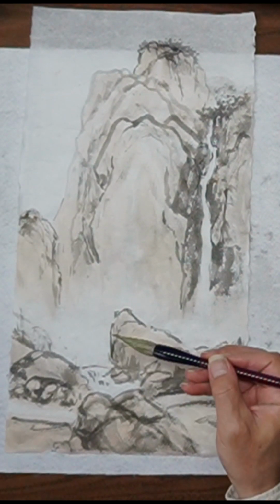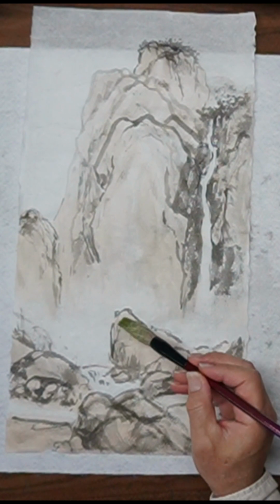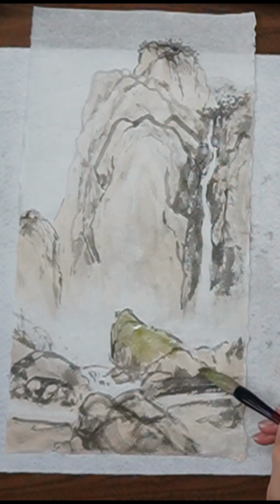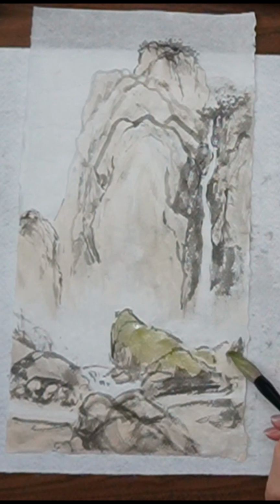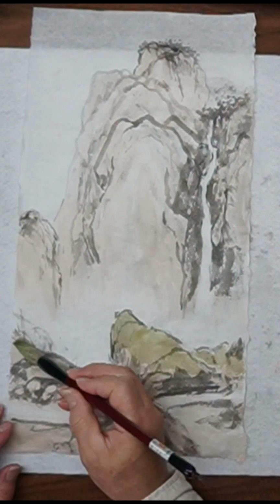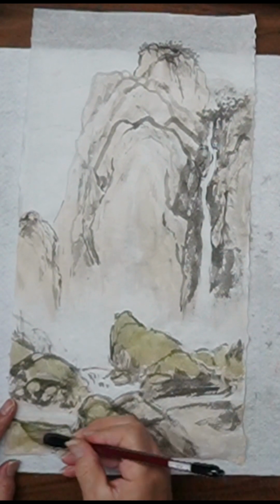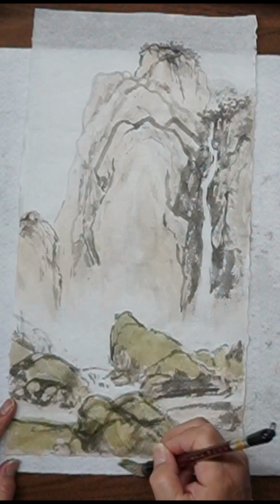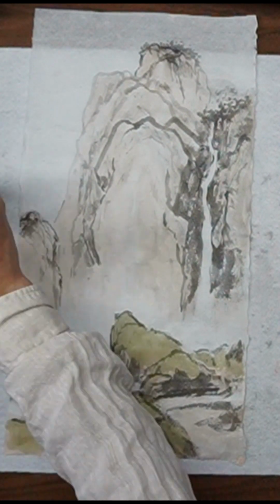But now we have some more greens. So let's just wash the top of the hill, usually facing the sun. The yang side is more greenish. So later we'll use opaque color. I just want to create some saturation.